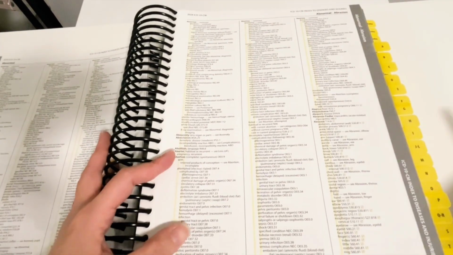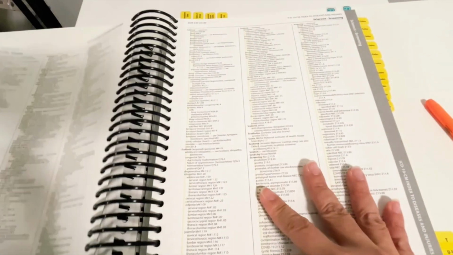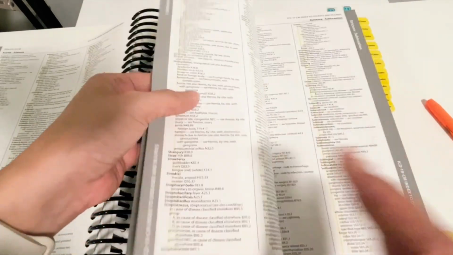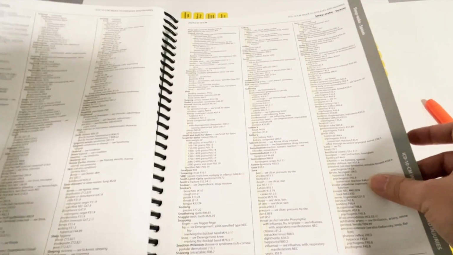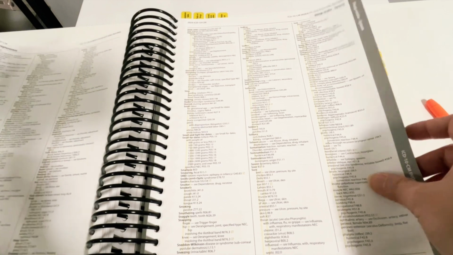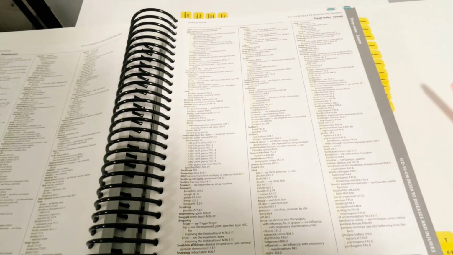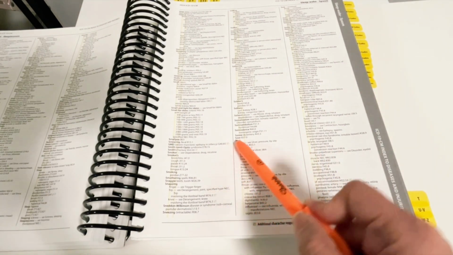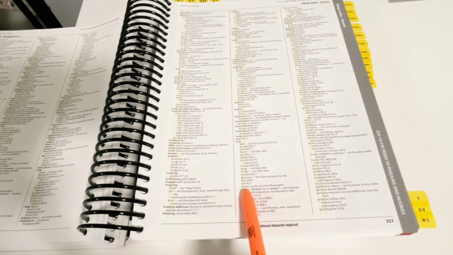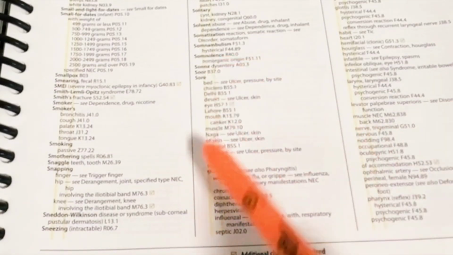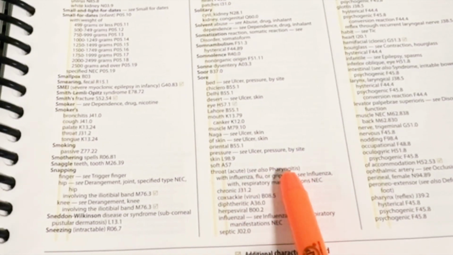And the word is sore, for the letter S. Okay, we found it here, sore, and then the next word is throat, right here. So sore throat, it says here, see also pharyngitis.